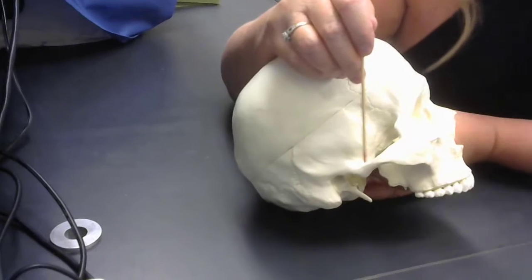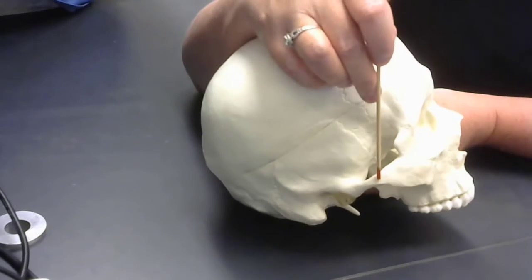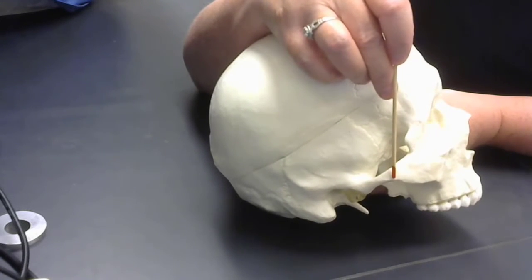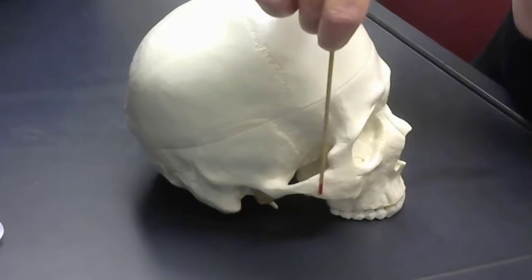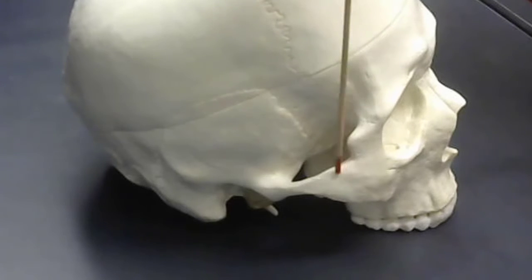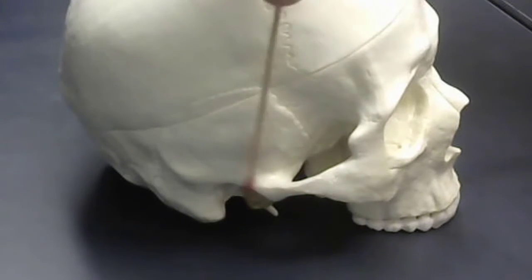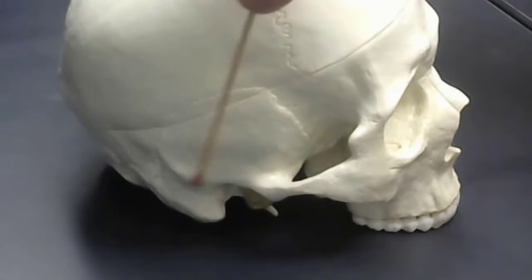There's a little suture about there that separates two structures from one another. So this is the zygomatic bone, or zygoma, and just this portion here is the temporal process of the zygomatic bone. It's called that because it links up with the temporal bone.